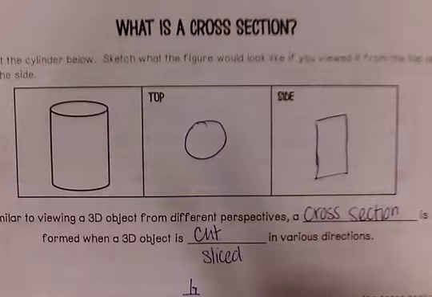Alright guys, so I'm having some technical difficulties. This is try number 3.